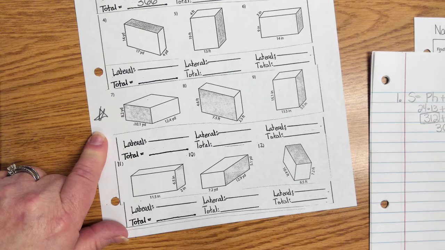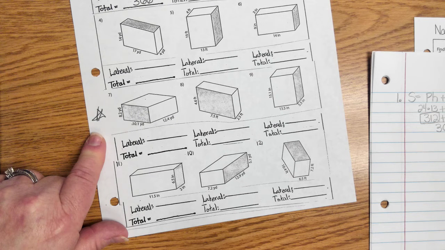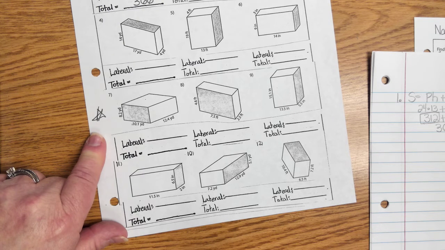If class is not over and you have finished 6 problems, you need to continue to practice. Does that make sense to you? Okay? So for those of you that work a little slower, I'm going to accept 6 problems. For those of you that work a little faster, I expect you to practice more. Does that make sense?